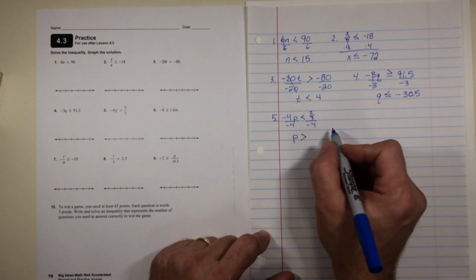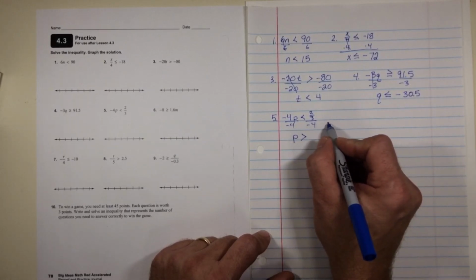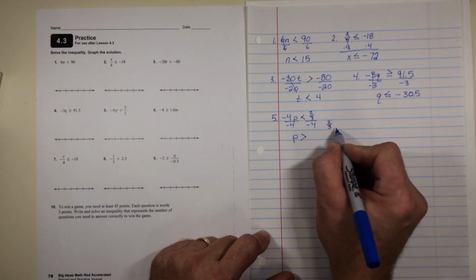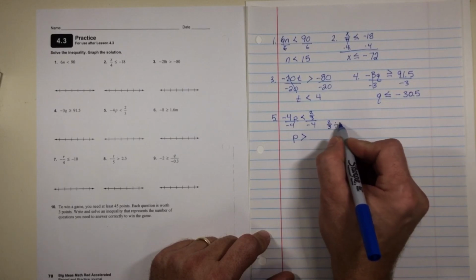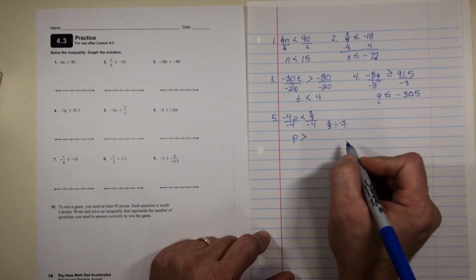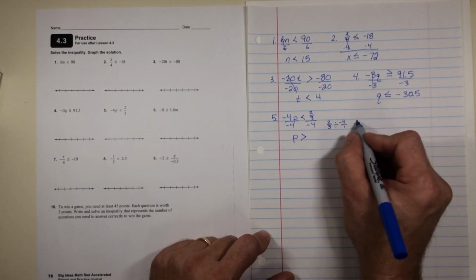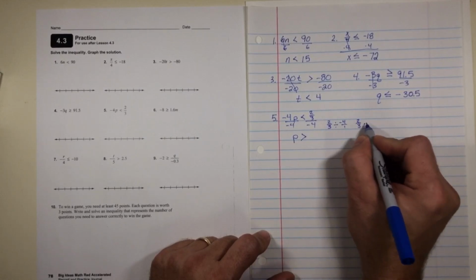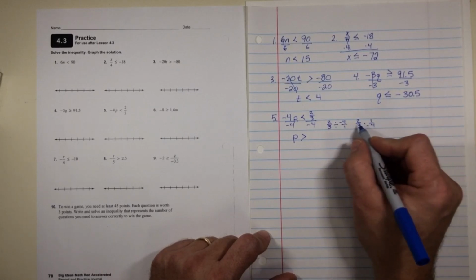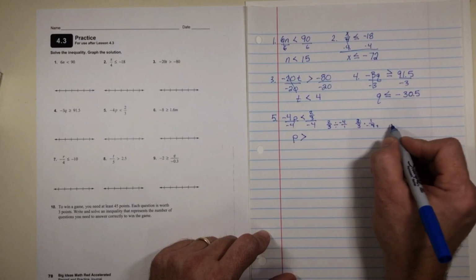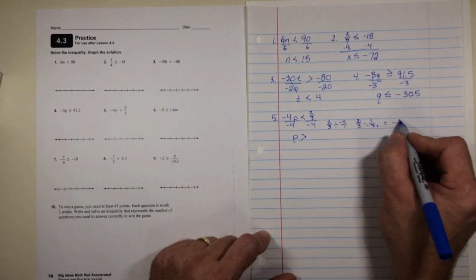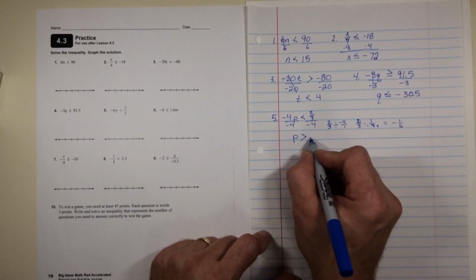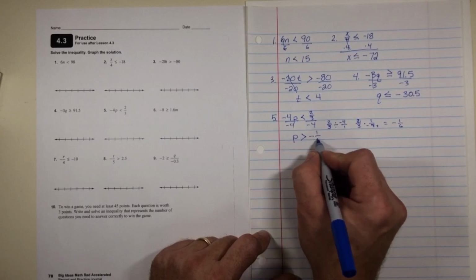And now I have 2/3 divided by negative 4, which is negative 4 over 1. That's the same as 2/3 times 1 over 4, negative of course. Simplify before I multiply, and I get negative 1/6.